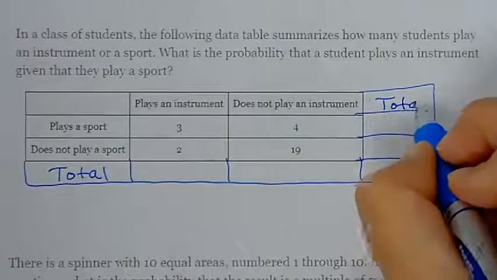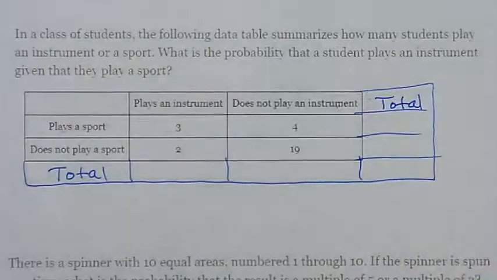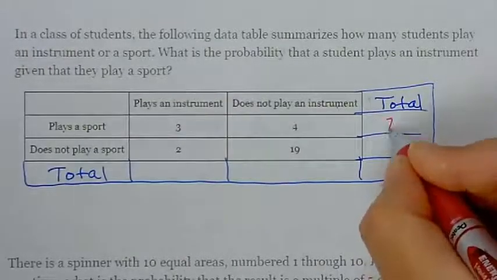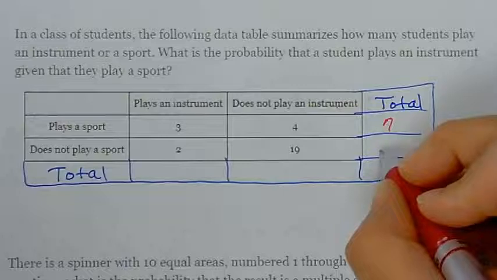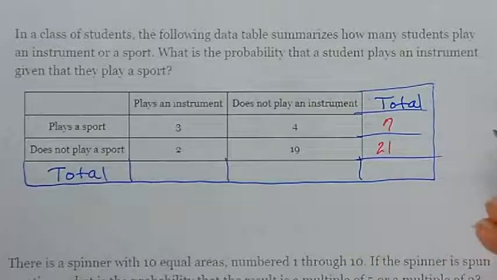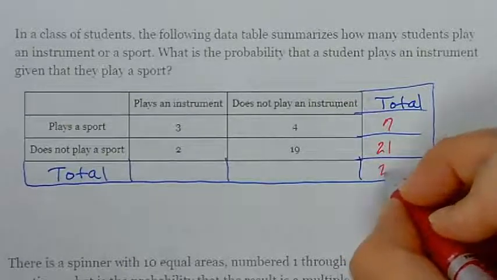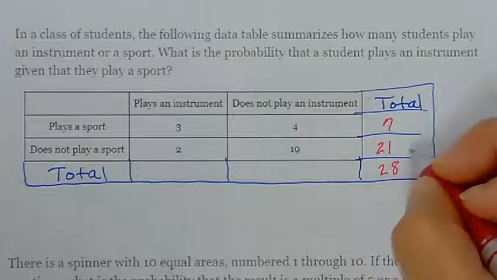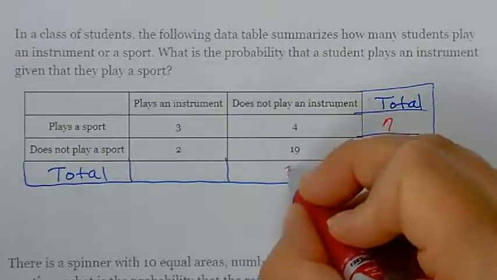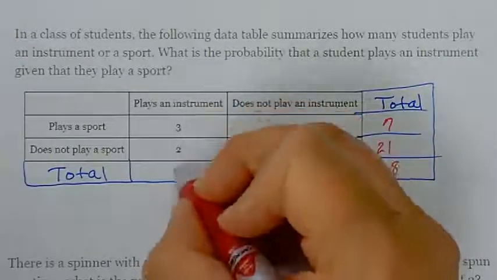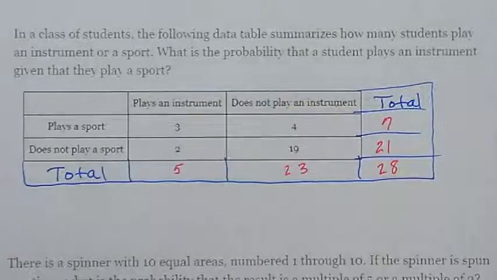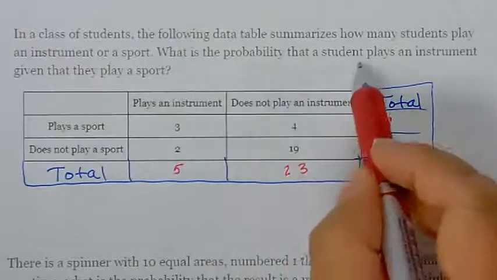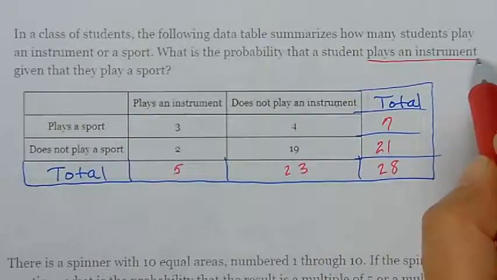So totals now, 7 people play a sport and 21 don't play a sport. 28 total. 23 don't play an instrument and 5 play an instrument. What are we trying to find? The probability that a student plays an instrument given that they play a sport.